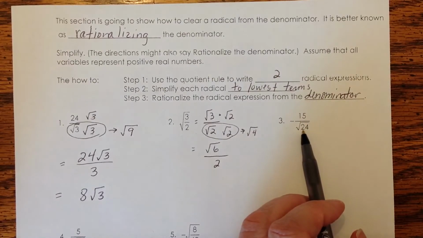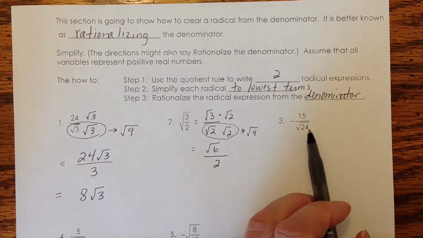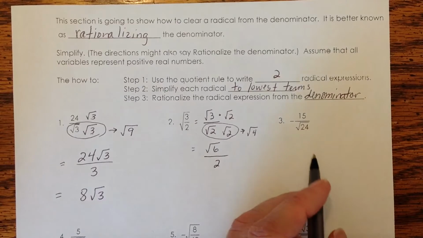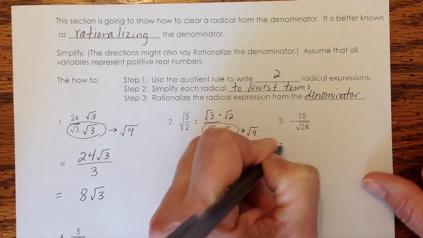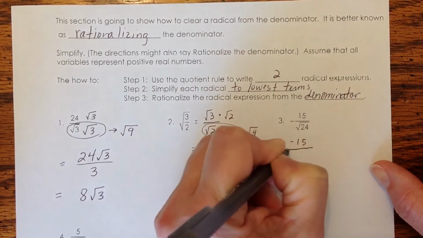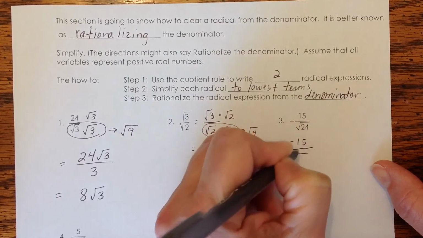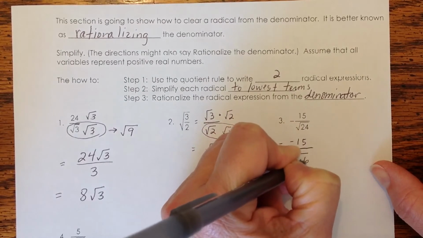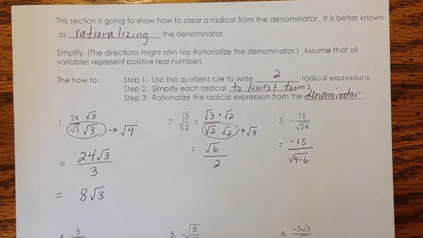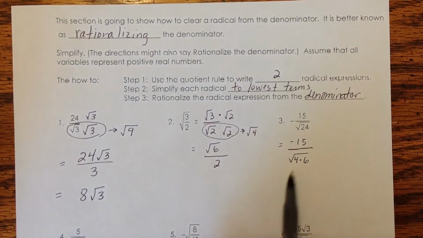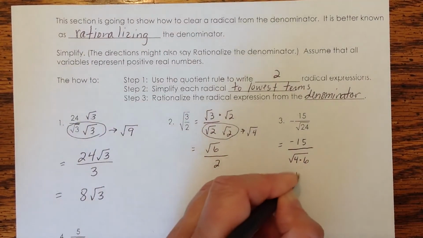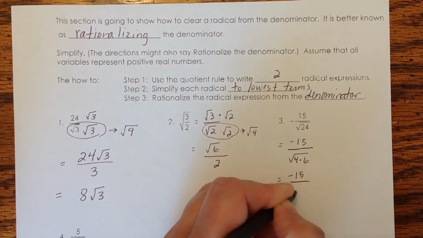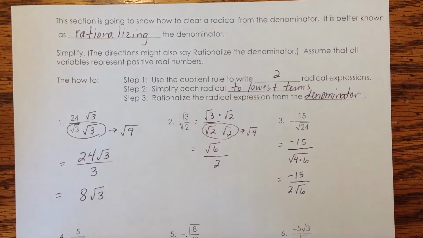Now problem 3 requires us first to think about how to better simplify this radical before we rationalize it. So to simplify a radical, I need to think about what square goes into 24. So I'm going to say negative 15 over the square root of 4 times 6, because 4 is a perfect square. So it's always best to first simplify your radicals before you try to clear them from the denominator. So the square root of 4 is 2, and the square root of 6 stays.